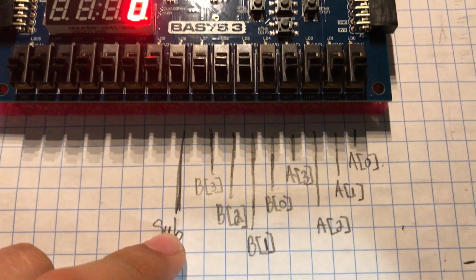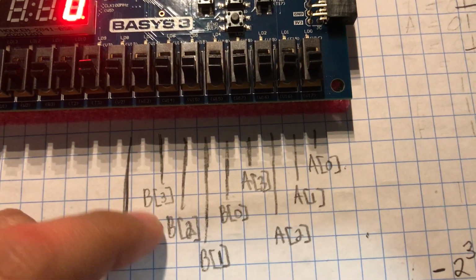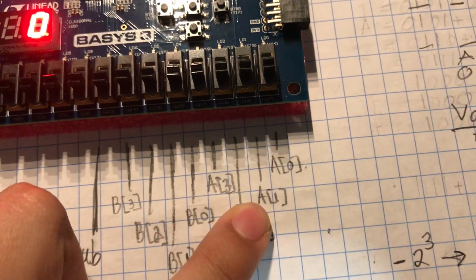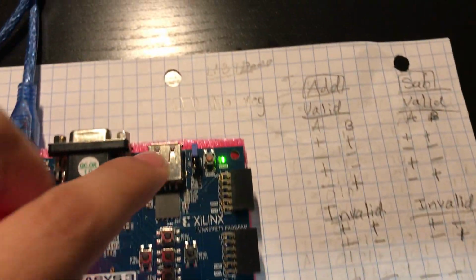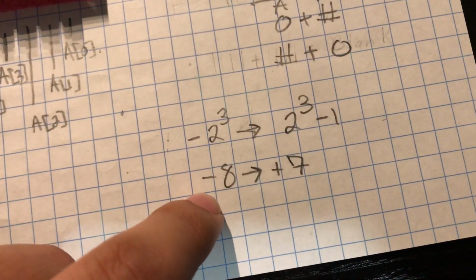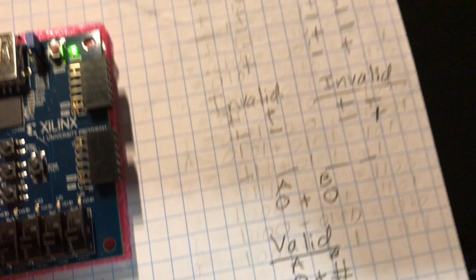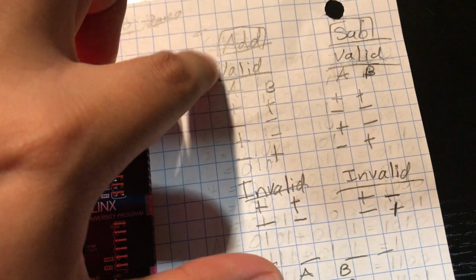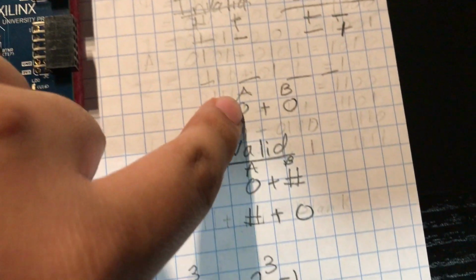Let's go to our board. So these are all my switches, from the subtraction switch to the 4 bits for B and 4 bits for A. And then the LED I'm using is LED U16, that's negative. Our range is from -8 to +7. And these are all our test cases. For addition, these are for valid, invalid, and these are all going to be 0. And then for subtraction, these are valid and these are invalid. So let's try it out.